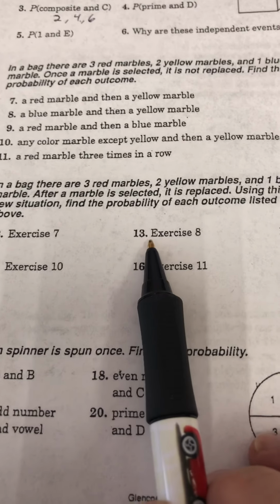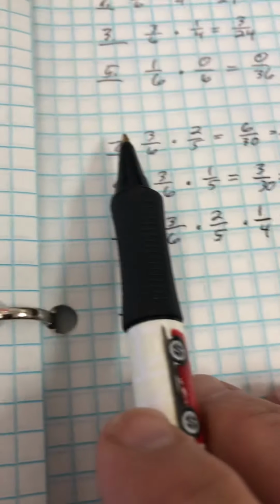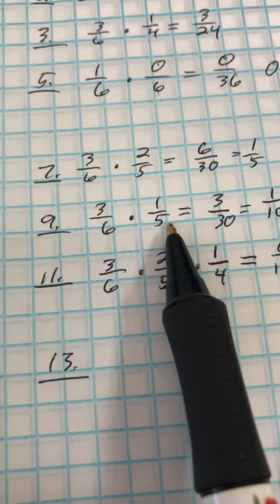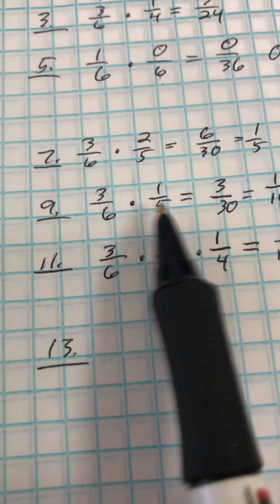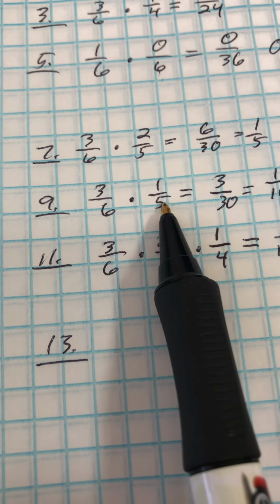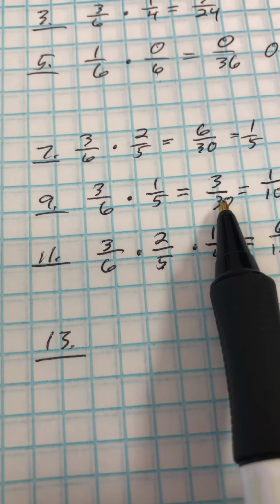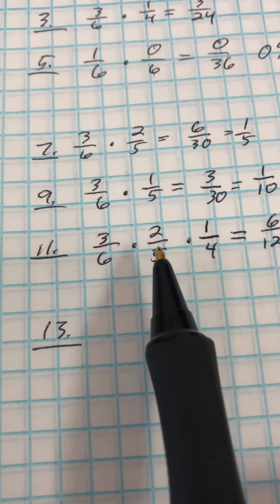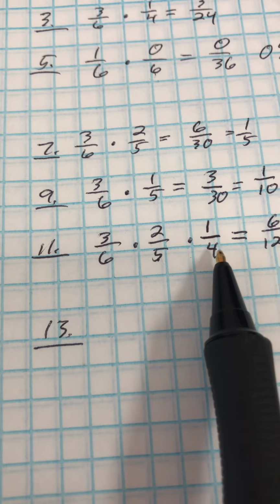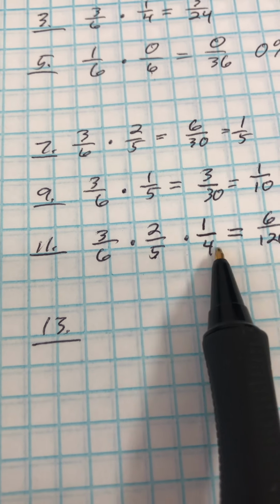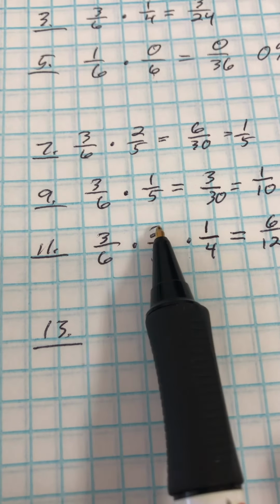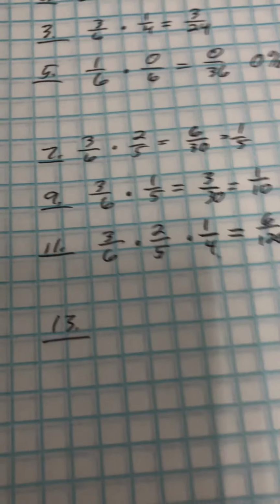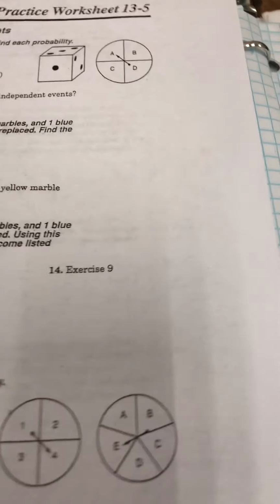So I'm not going to redo these. This would just change, you'd have a 6 down here. Number 9 would change, that would be 14, this would be a 6 down here. So you'd have 3 over 36. And then number 11, which is number 16, this would be a 6, and well, you keep putting it back, so it would be 3 over 6, 3 over 6, and 3 over 6. Okay, that's for your number 16, sorry.